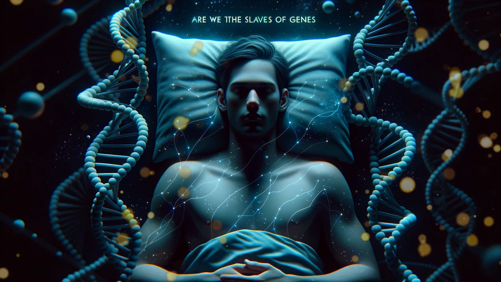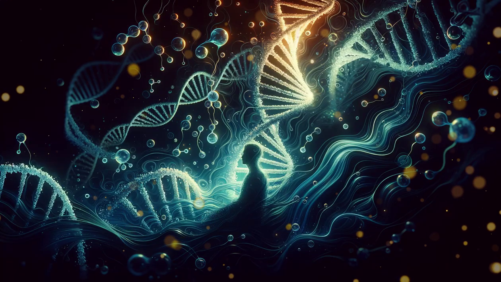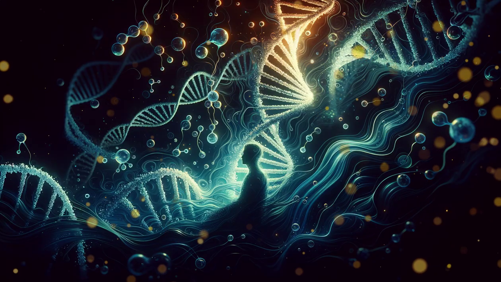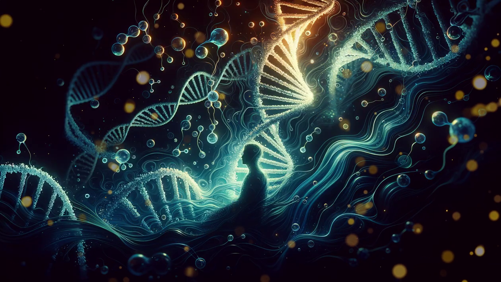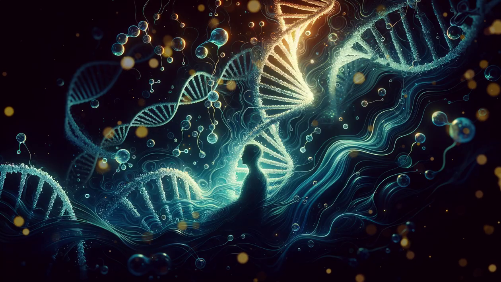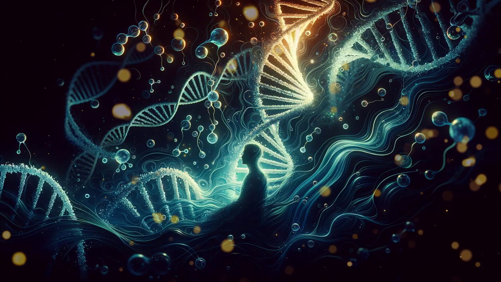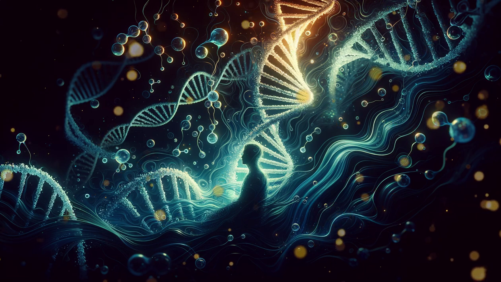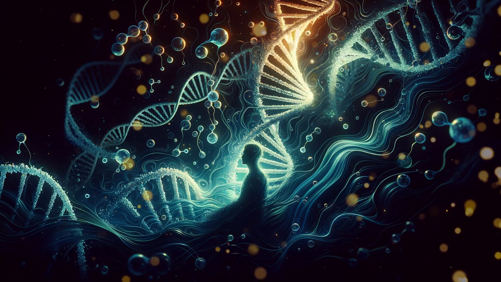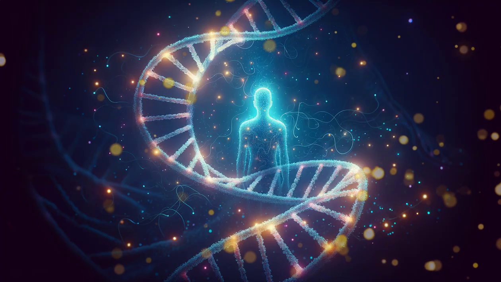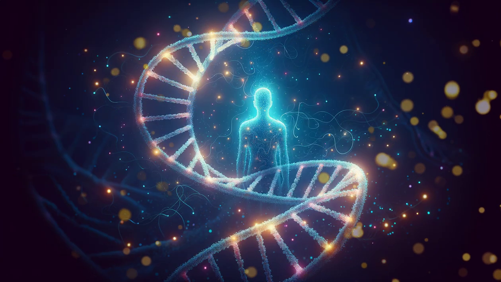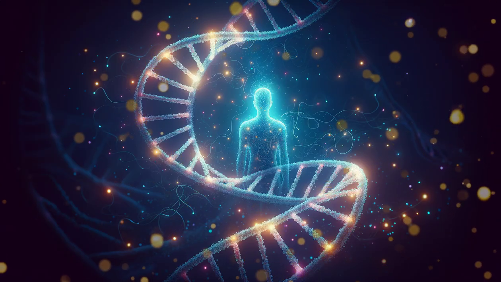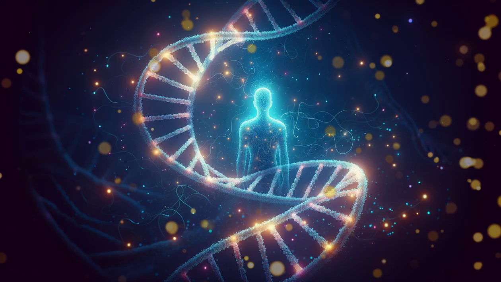As we venture further into the realms of genetic science, we must consider the implications of our findings. The ability to identify genetic predispositions to certain behaviors or health conditions opens new avenues for intervention and support. Yet, it also raises questions about determinism and free will. Are we simply products of our genes, or do we have the agency to forge our own destinies? This philosophical inquiry invites us to explore the delicate balance between genetic influence and personal choice.